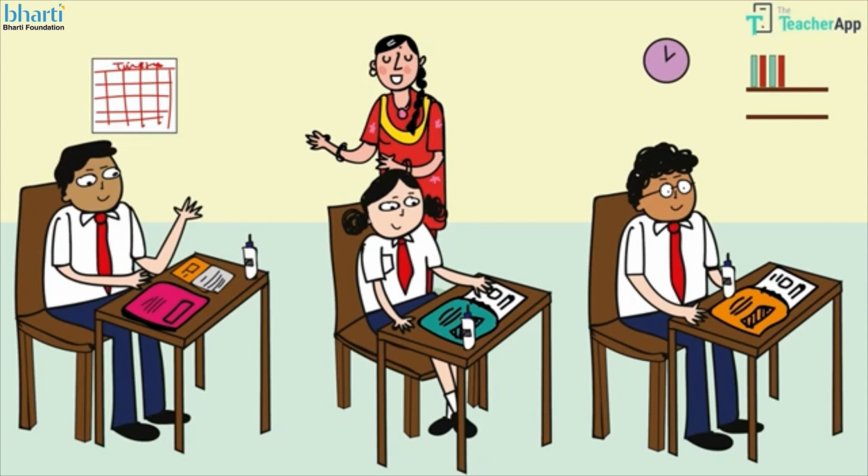At the end of the year, we constantly assess our students, but maintaining a continuous record can be challenging. Student portfolios can help us keep a track of their progress over time.